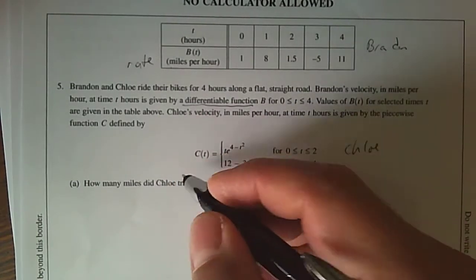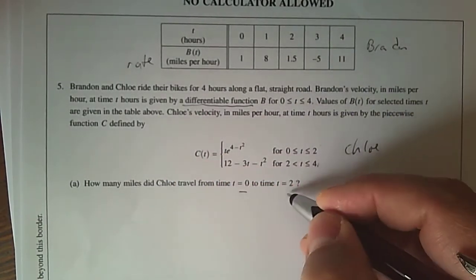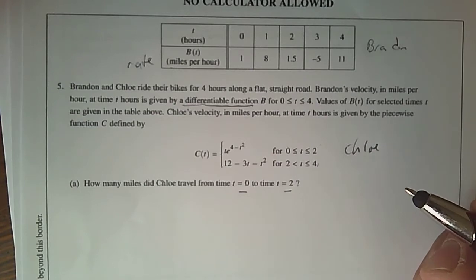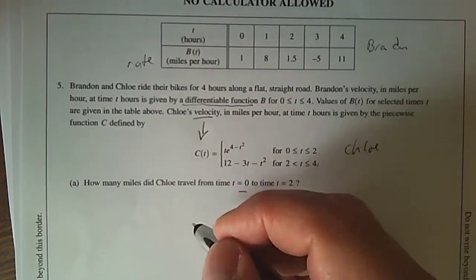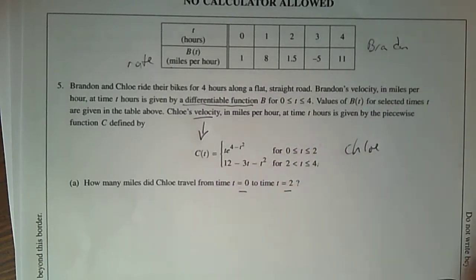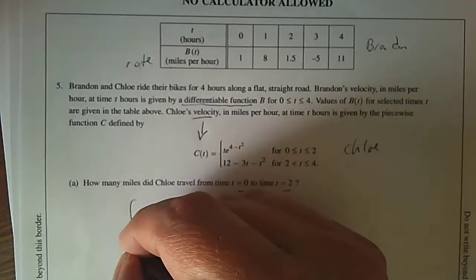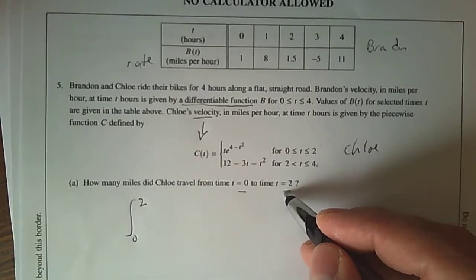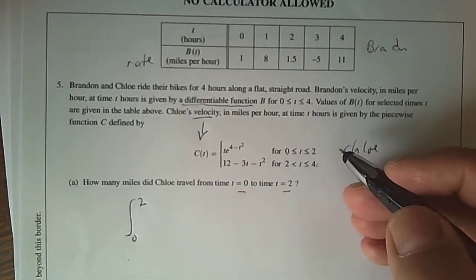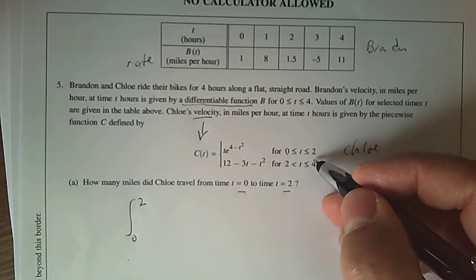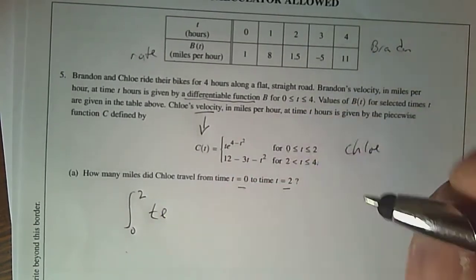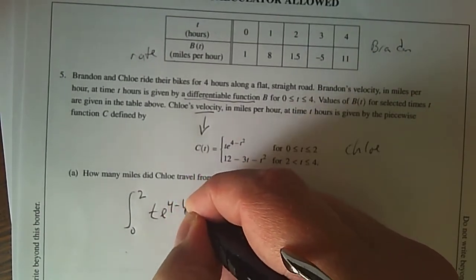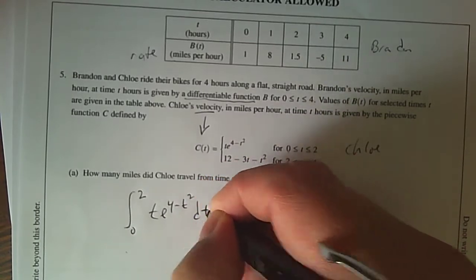How many miles did Chloe travel from 0 to 2? If we're given a rate, and that's Chloe's velocity, and I want to know the amount of miles traveled, all I need to do is integrate. So from 0 to 2, you integrate. Be careful if this was in the middle of the piecewise, but it's not. 0 to 2 is only the first piece. That's t e to the exponent 4 minus t squared dt. So there's the setup.